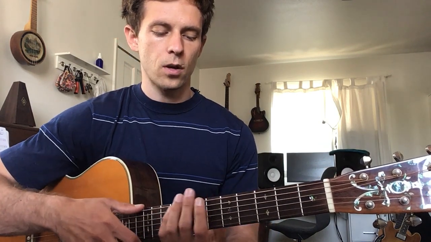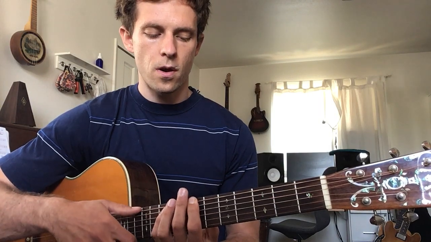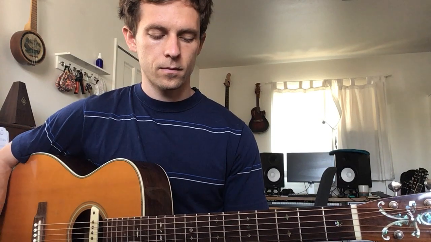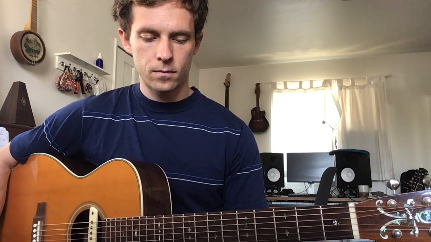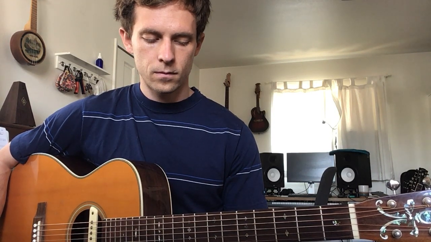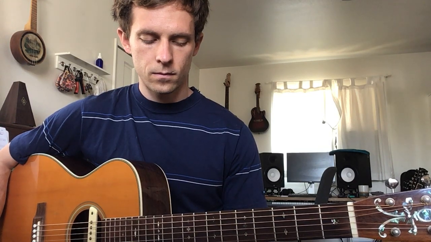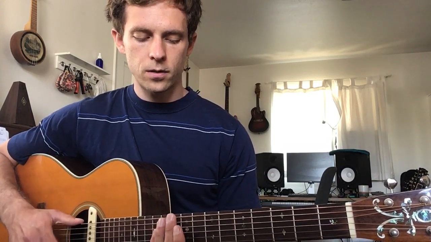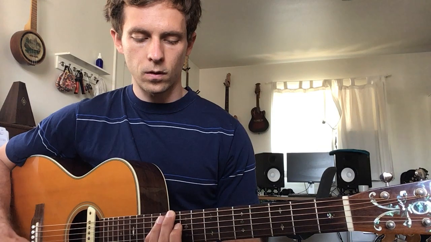Now shift to the scale shape that starts on the 3rd scale degree. And now shift to the scale shape that starts on the 5th scale degree.